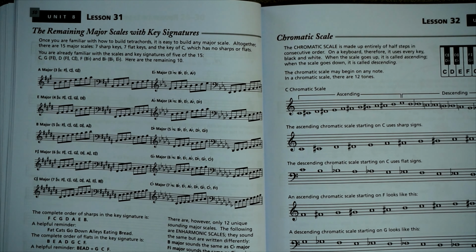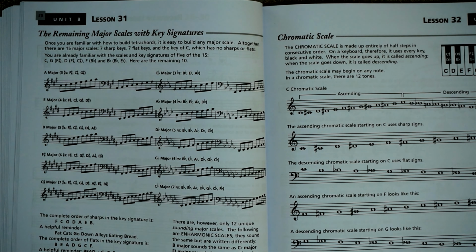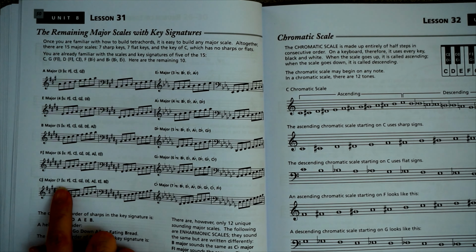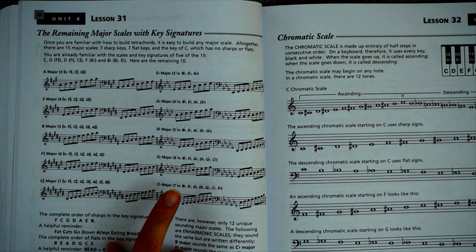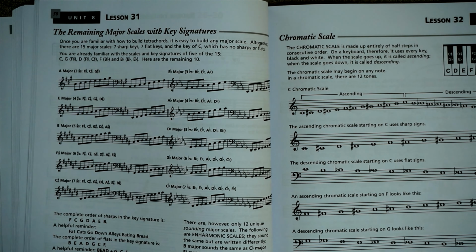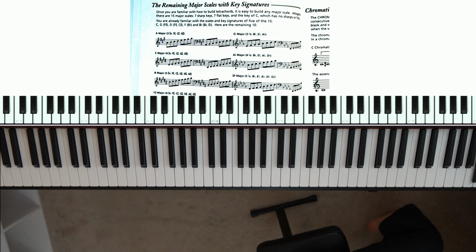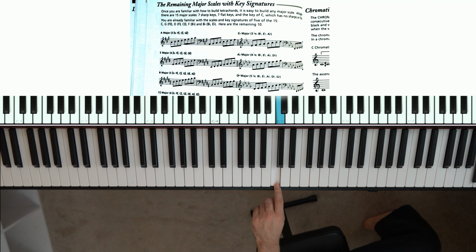One thing I want to tell you is that a key can have a maximum of 7 sharps and a maximum of 7 flats. Why is that? Well, remember, in a scale there were 8 notes: 1, 2, 3, 4, 5, 6, 7, 8.